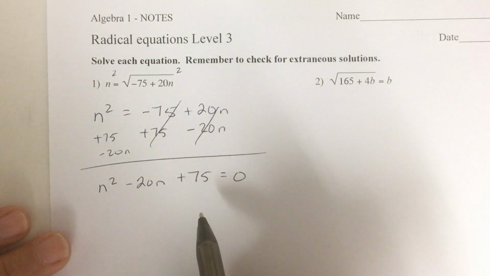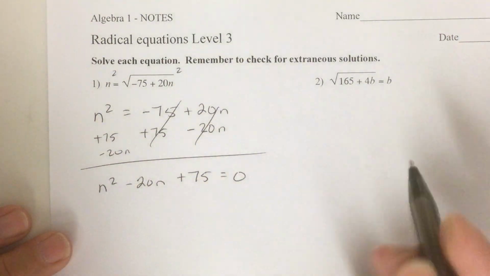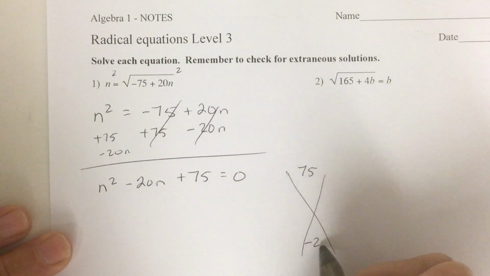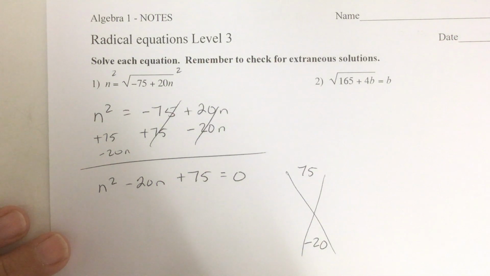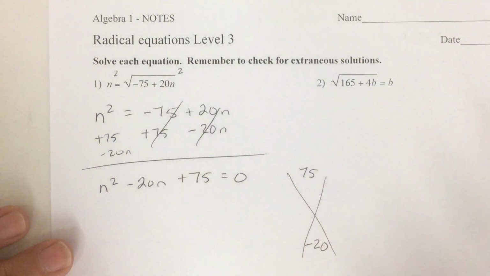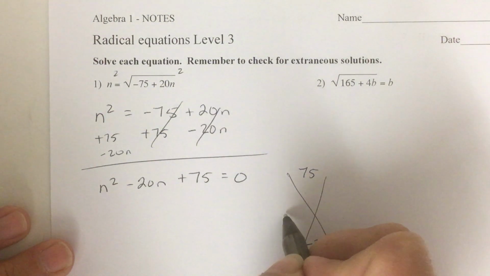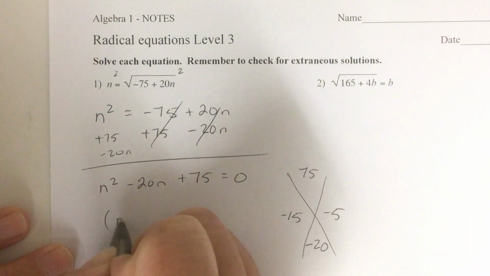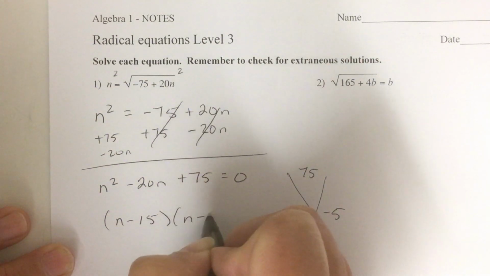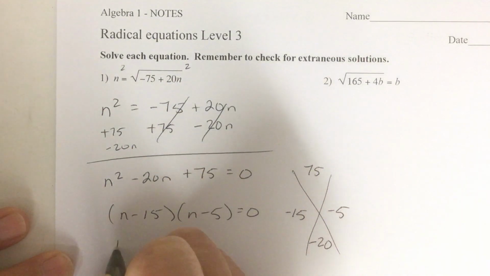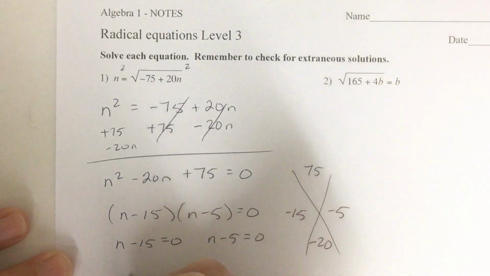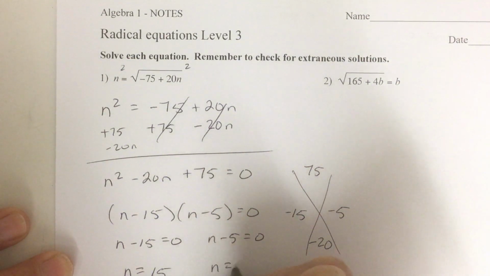Now, these today will factor really easily because you're going to have a 1 on your n squared. So I would factor them. If you want to use the quadratic formula, that's perfectly fine. It will work. So two numbers that multiply to 75, and you can use your factor sheets for these, would be 15 and 5. So I need a negative 15 and a negative 5 to add to negative 20. So that gives me n minus 15 and n minus 5 equal to 0. This gives me n equals 15 and n equals 5.